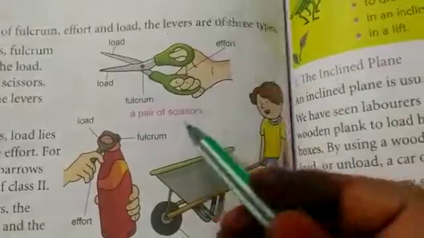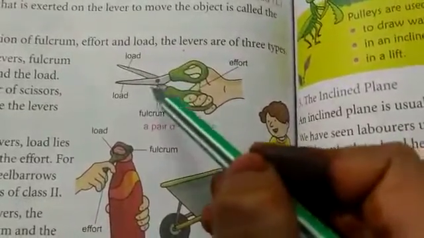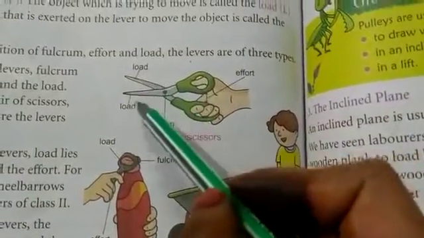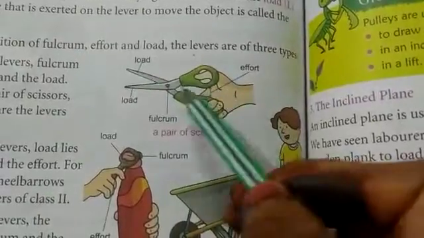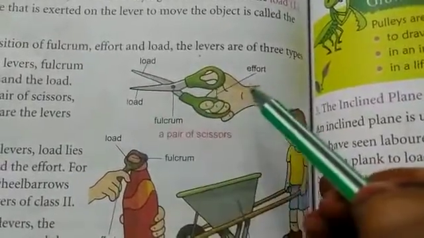So here you can see this is a lever of class 1. This is the point, that is the fulcrum. This is our load and this is the effort. The fulcrum lies between load and effort.